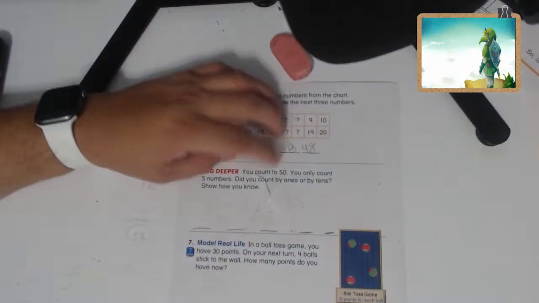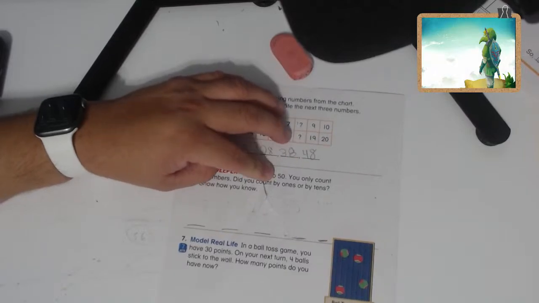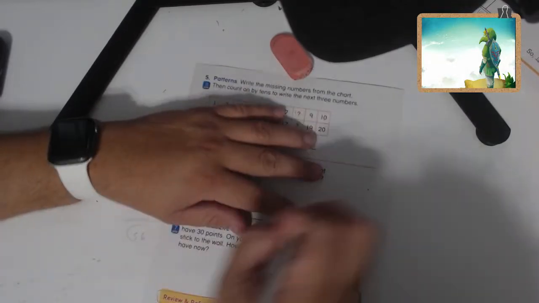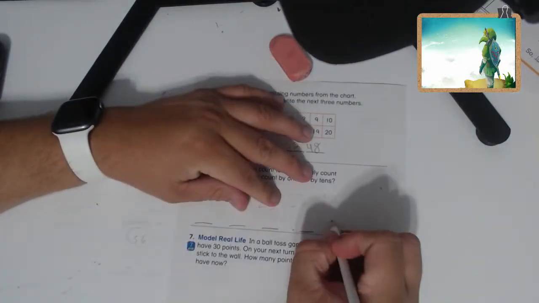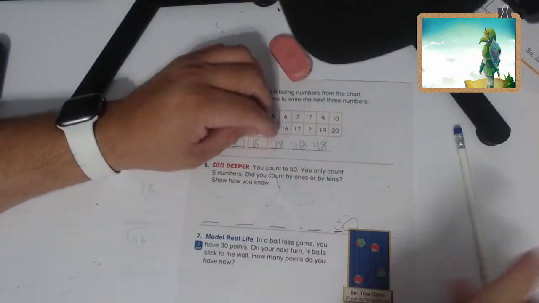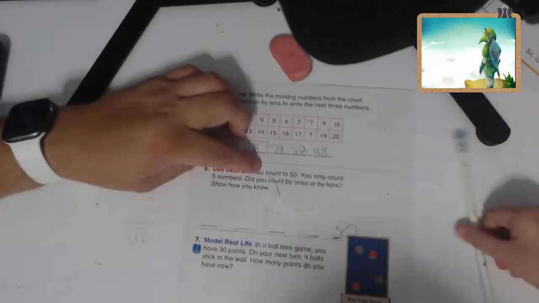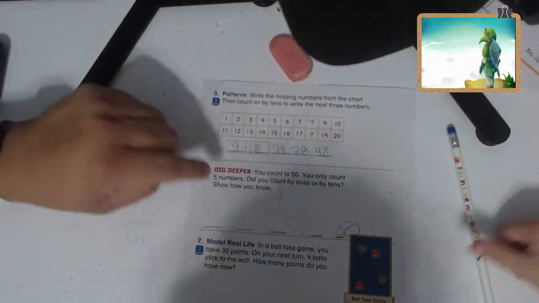And what number do we need to stop on? 50. So the last one is 50. Okay. I think I know. How are you gonna count to get to 50 with only 5 numbers? So we're gonna count by like 10.